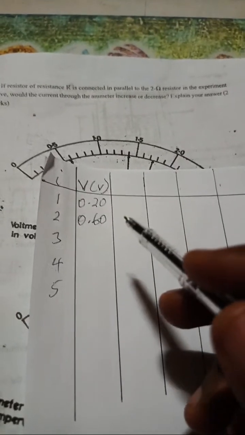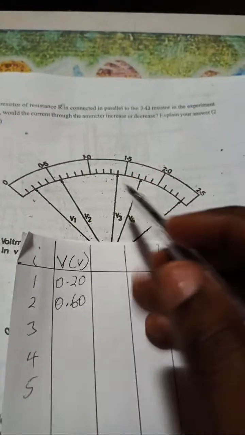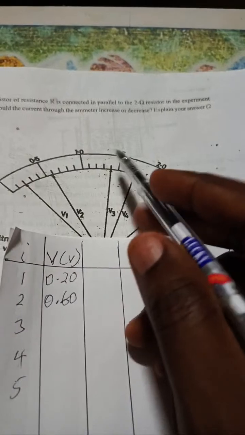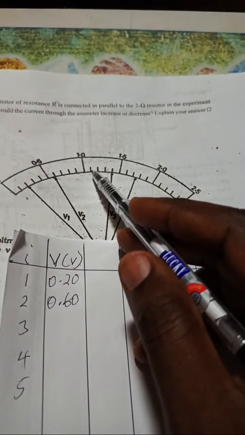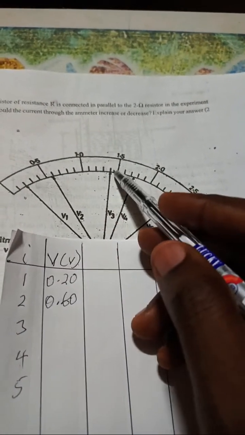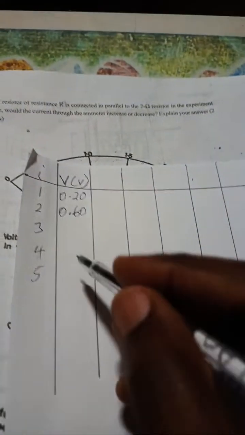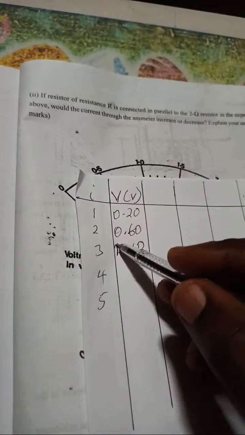So that's 0.6. Looking here now, V3. This is 1.0, 1.1, 1.2, 1.3, 1.4. Very simple thing. So you put 1.4 like that. You just have to be very careful when you are doing it. That's just it. The next thing is just the graphing, and we do that also very soon.